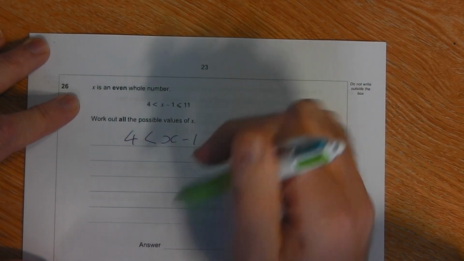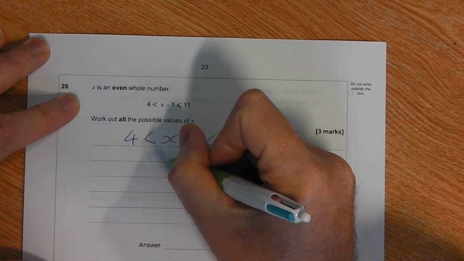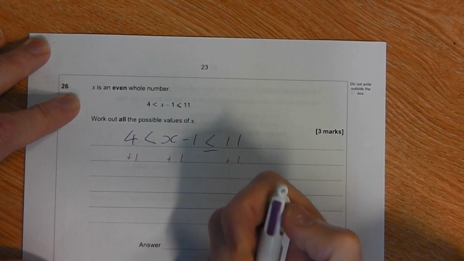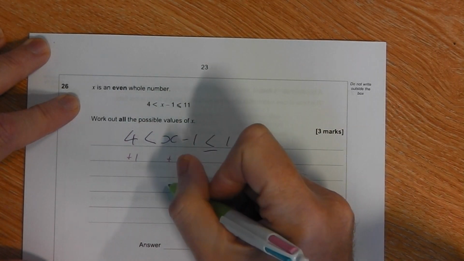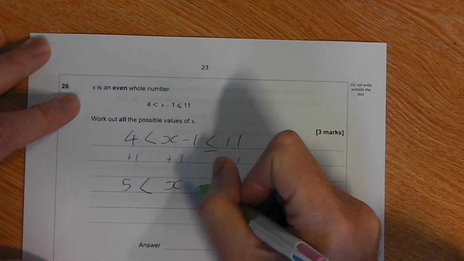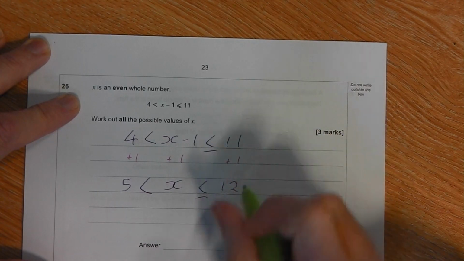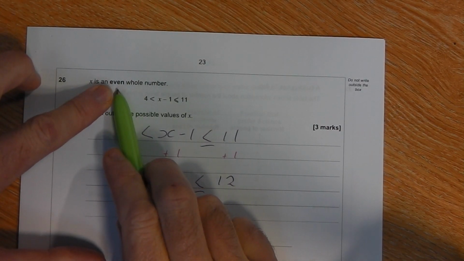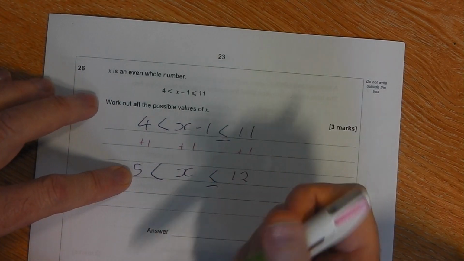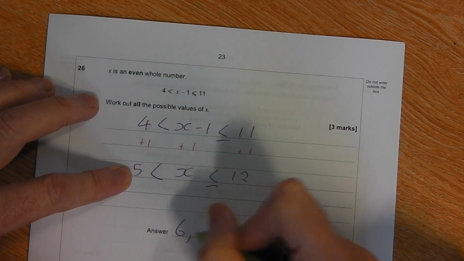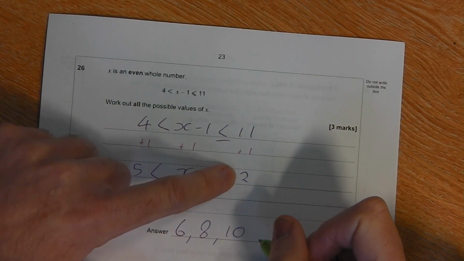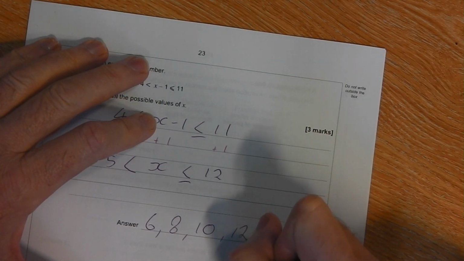So the first thing I need to do is I need to add 1. But I need to do the same everywhere. Okay. So we've now got x on its own is greater than 5, but less than or equal to 12. And it tells us it's an even whole number. So it's got to be greater than 5. So the next even whole number there is 6. It could be 8. It could be 10. And it says it's less than or equal to 12. So we include the 12 there.